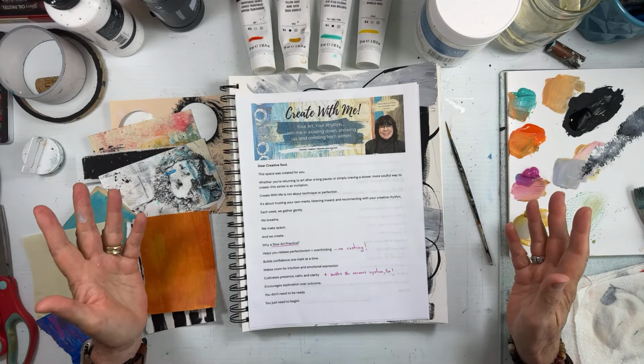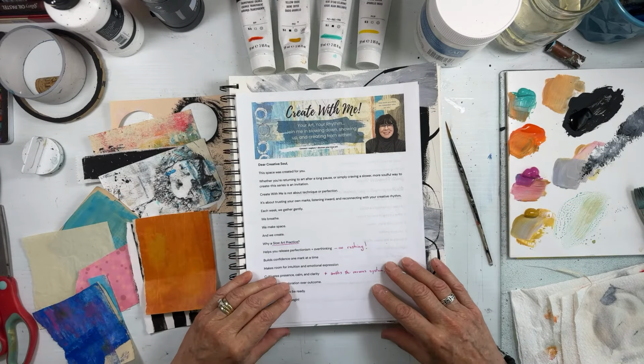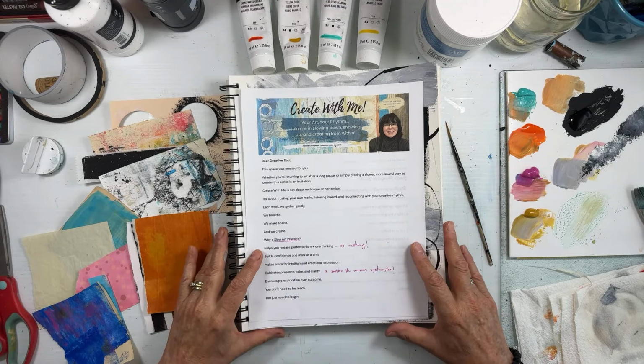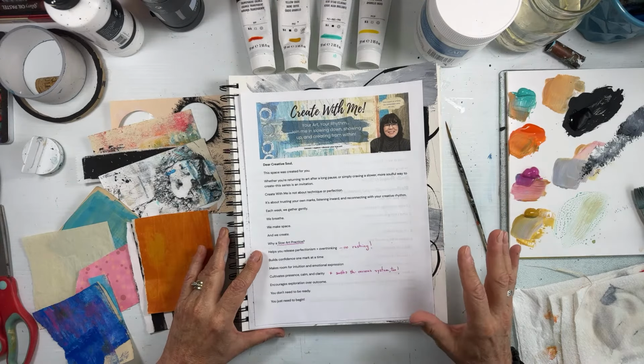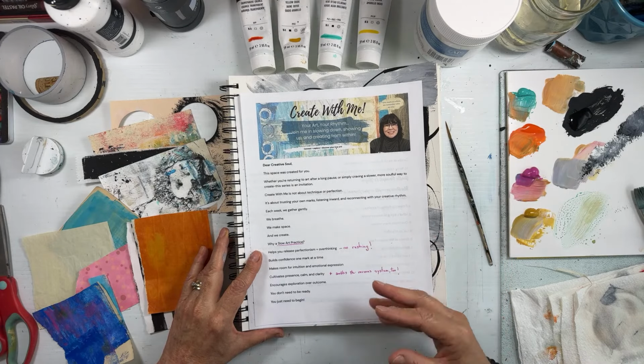And today we're going to be talking about starting with simple shapes. Does anyone here have a favorite shape or shapes that they like to create with? You find you repeat them.